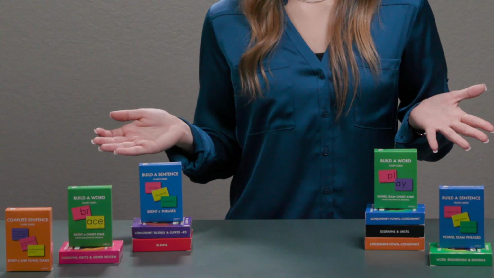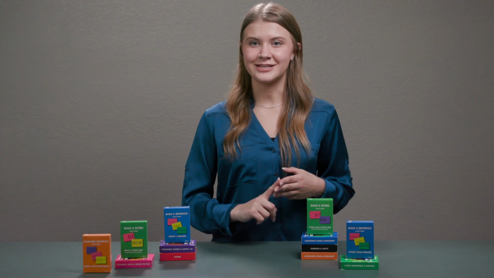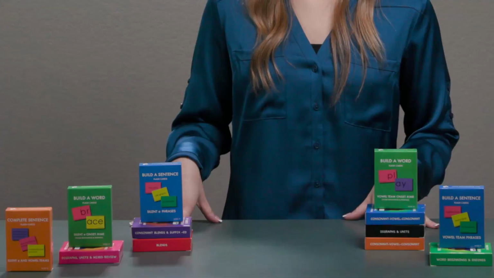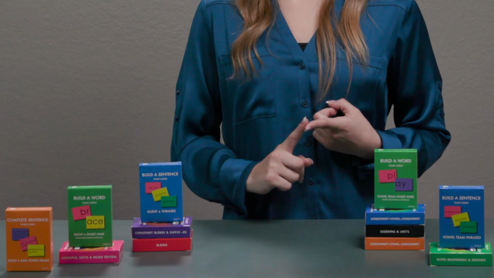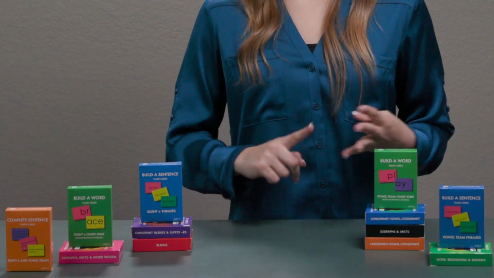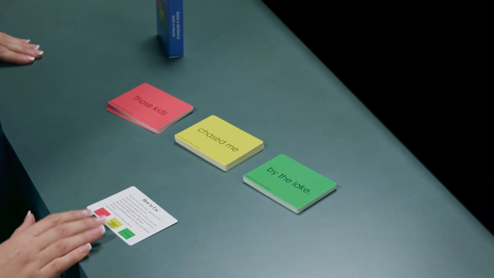With our Fluency cards, we have 3 different types of sets. We have a build a word set, build a sentence set, and complete sentence set. Each of these sets focus on different skills, which varies throughout the cards. We have sets that focus on vowel teams and silent E, CVC phrases, digraphs and units, and blends, and many more options. Our Fluency card decks can be used one-on-one in the classroom or in a small group or at home with your students. Let's take a look at our Build a Sentence flashcards with the silent E phrases.